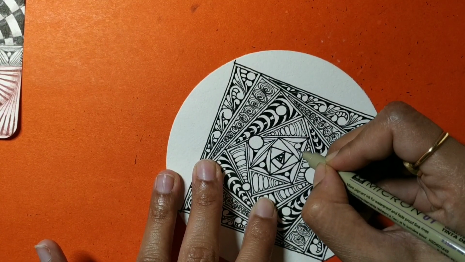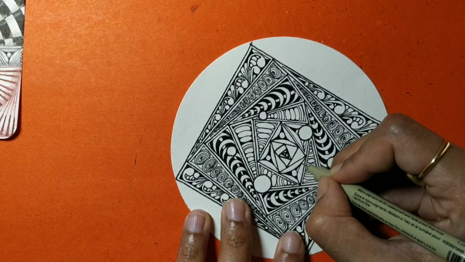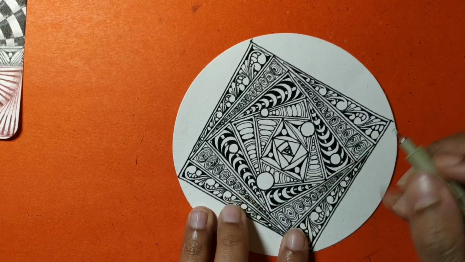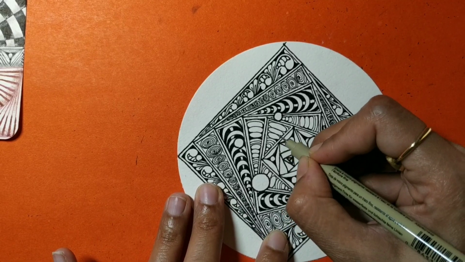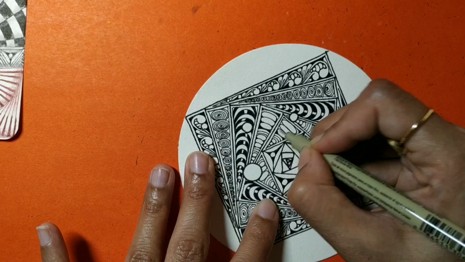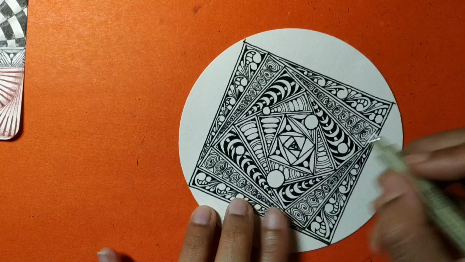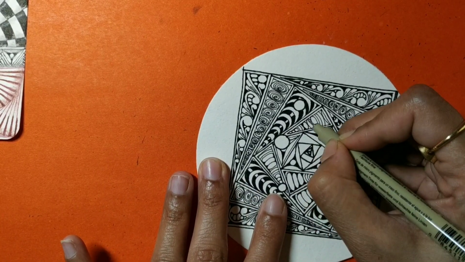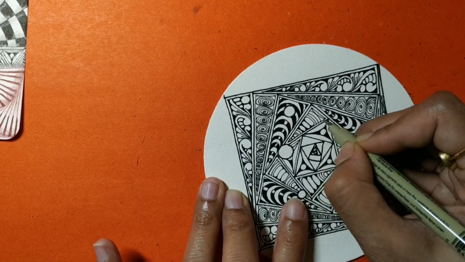These small inkings add a lot of lift to the tile. You can see the difference in your tile, if they are inked, if they are not inked. These inked portions really add value. So take your time and do it, right? Small little portions that are left in between.